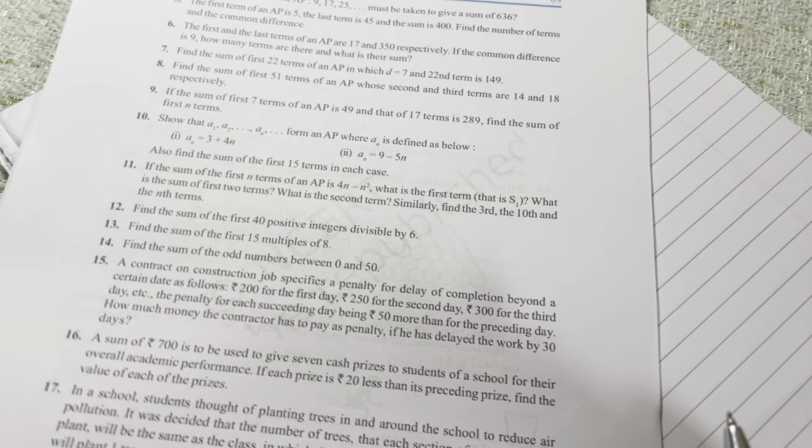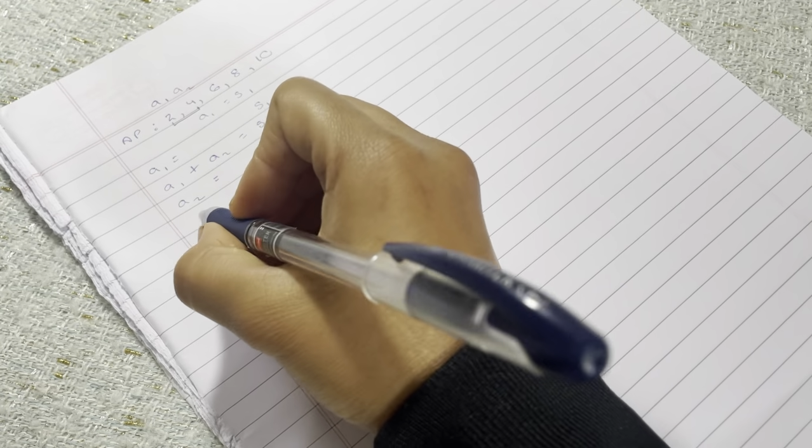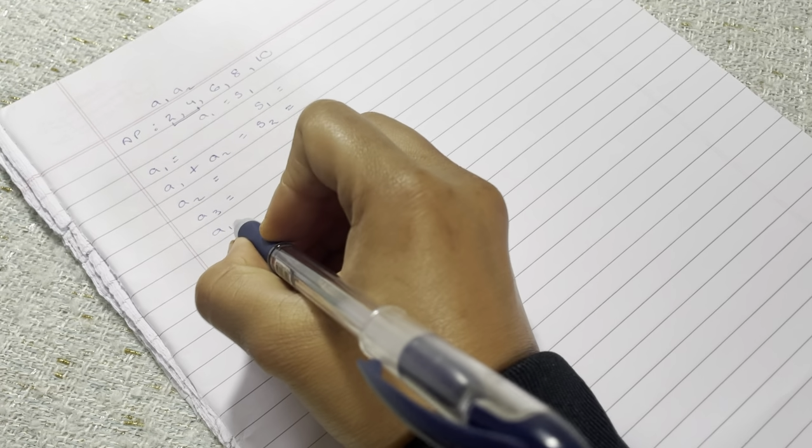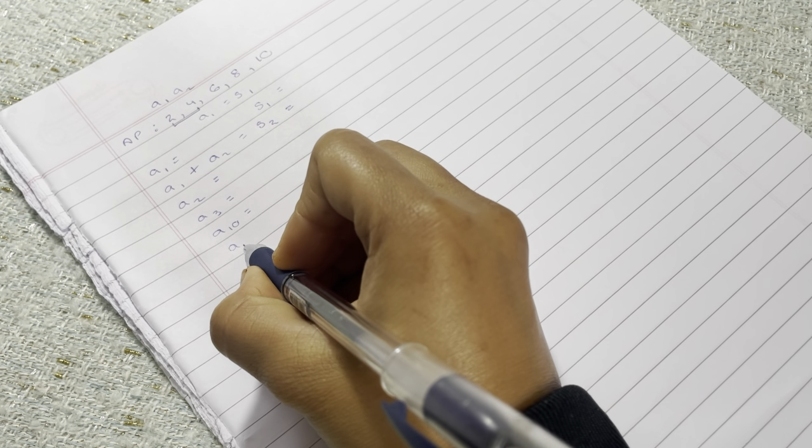Similarly, find the third term, the tenth term, and also the nth term.